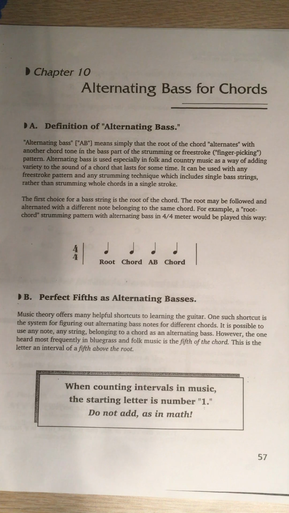So an alternating bass simply means the root of the chord alternates with another chord tone. So that means we have to understand the bass chord or root chord technique like I was just demonstrating in the last video. It would be when I isolate the bass and then strum the chord. And that would sound like this. If I did it with an E minor chord, I'd be playing 6 string, 5 and above, 6 string, 5 and above.